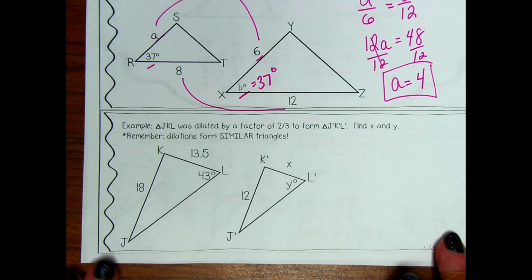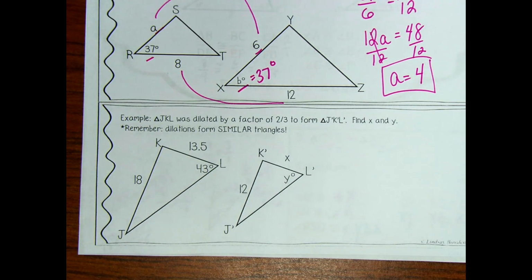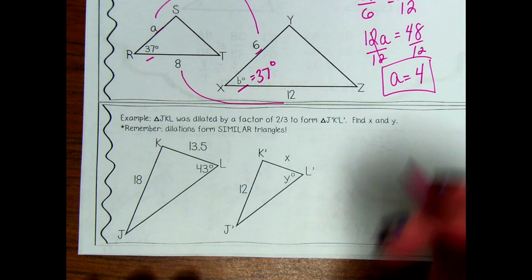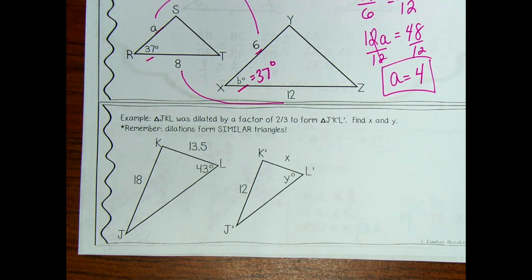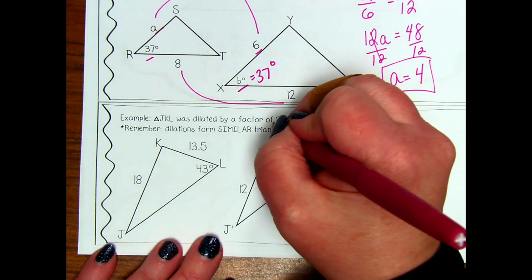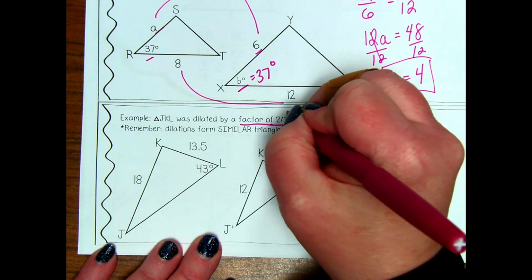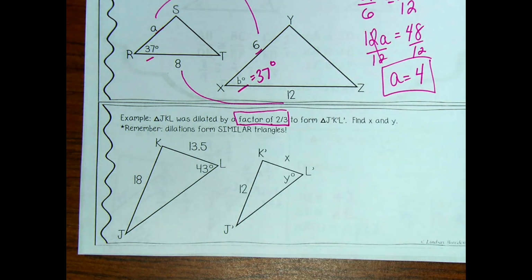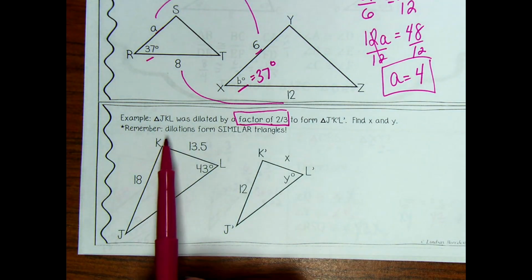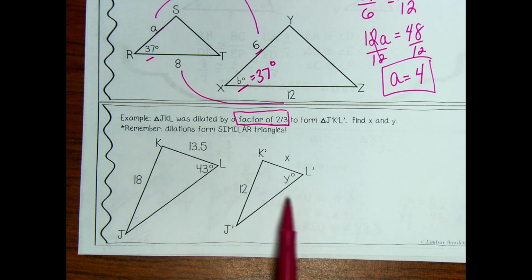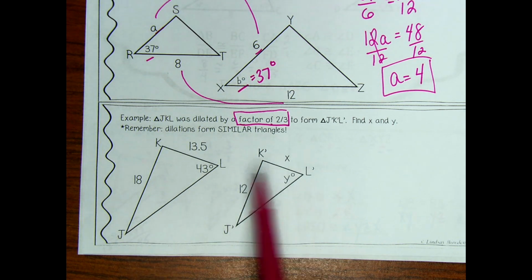And lastly, it says that triangle JKL was dilated by a factor of 2/3. So dilated just means it was made smaller, and we don't even care about that because all we care about is the factor of 2/3. And triangle JKL was made smaller to form triangle J prime, K prime, and L prime. But again, it doesn't matter that these are prime. We just know that the smaller one is 2/3 of the bigger one. And we want to find X and Y.